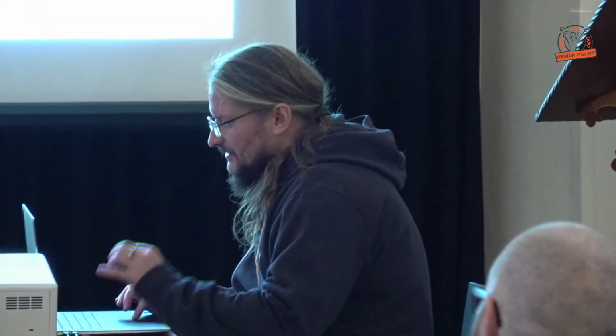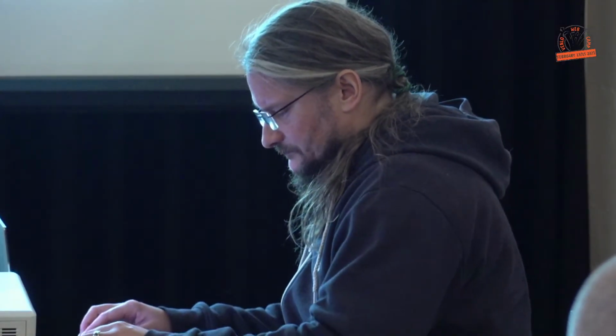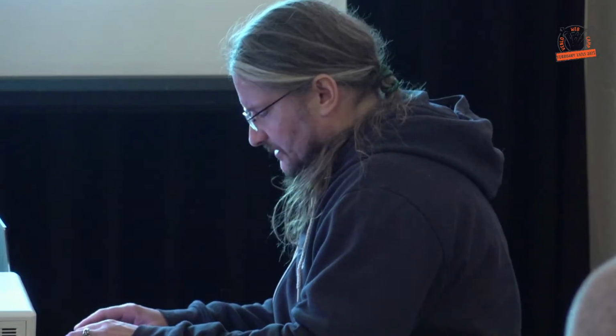Accessibility is not the topic now. Looks good, yes. Okay.